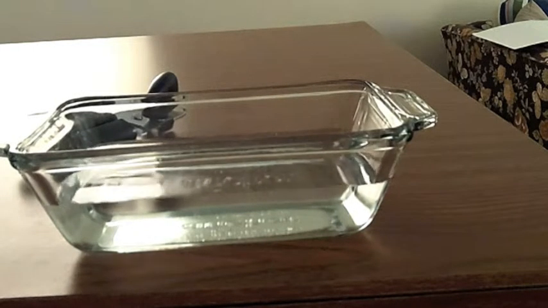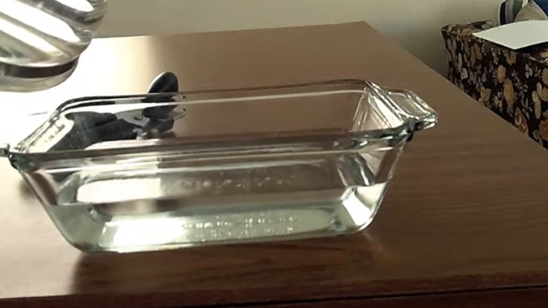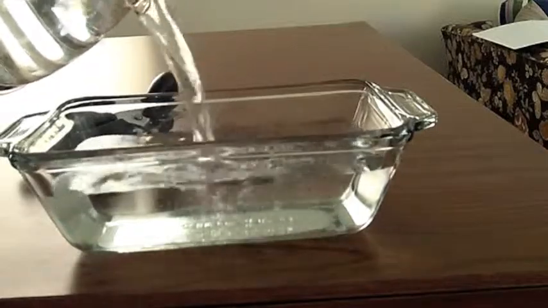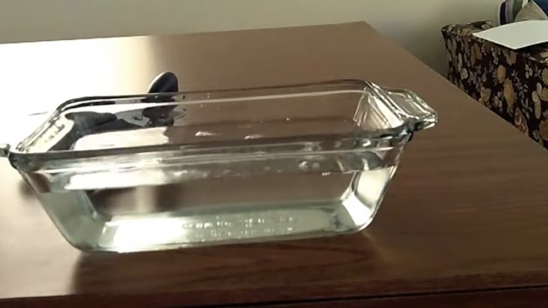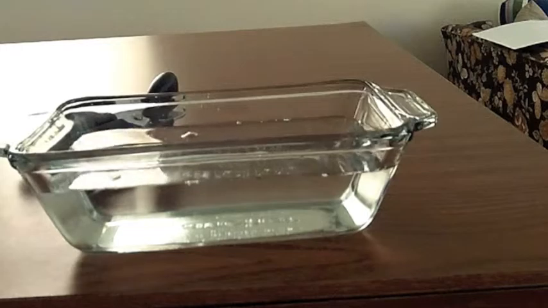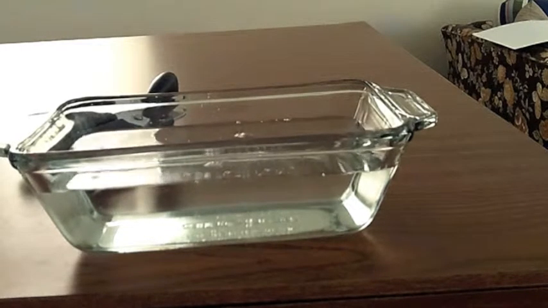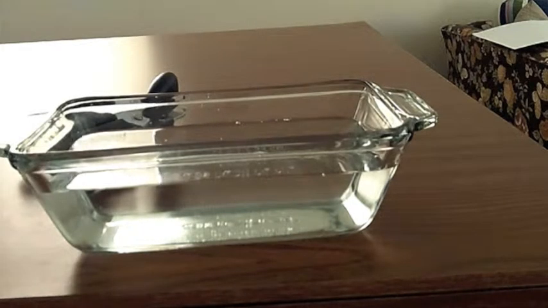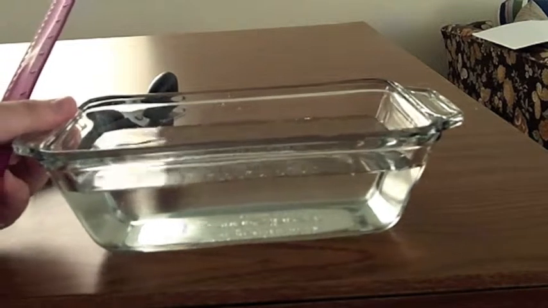For instance, I am using this meatloaf pan. It's a rectangular prism, and you just add water to it. The base of this meatloaf pan is 10 centimeters by 18 centimeters, so we know the base is 180 square centimeters.